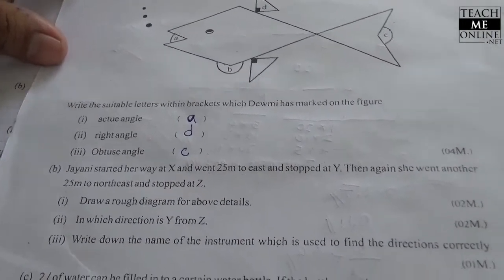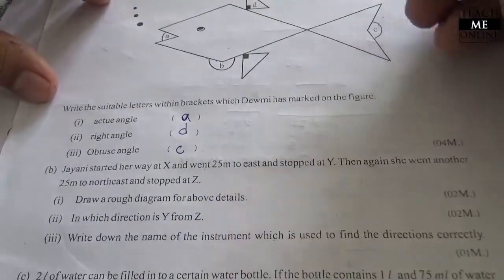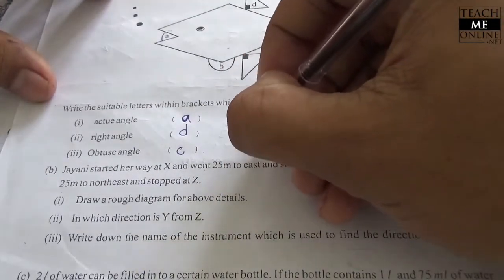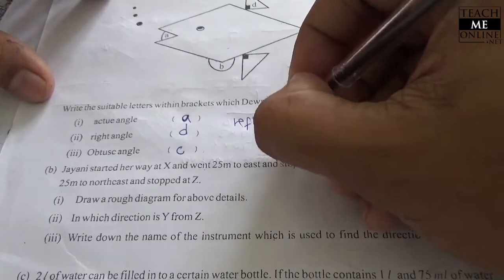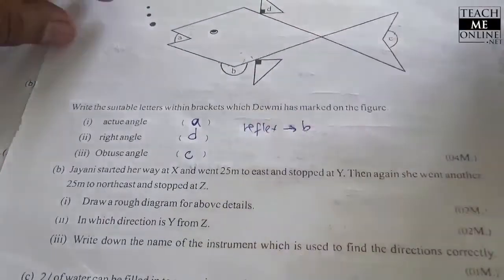B is a reflex angle. Reflex, that's B. This is a reflex angle, which is more than 180, less than 360.